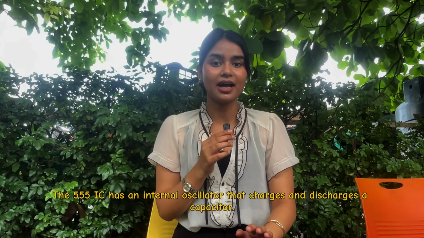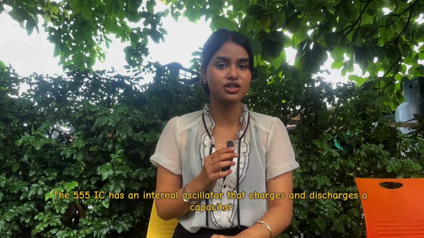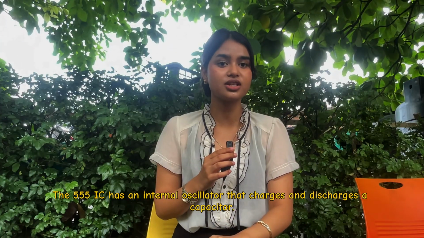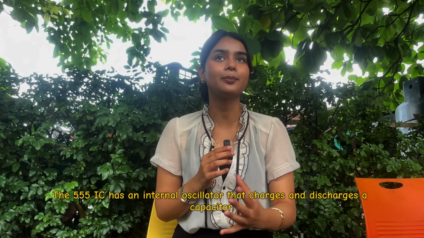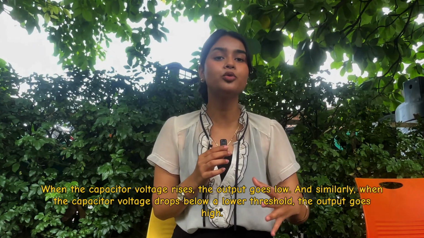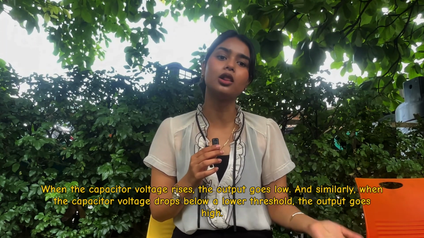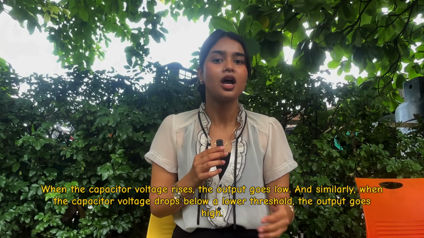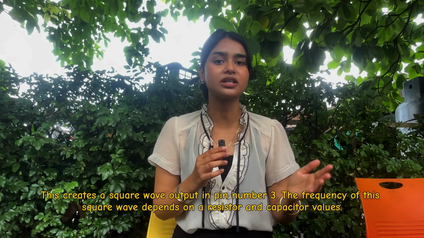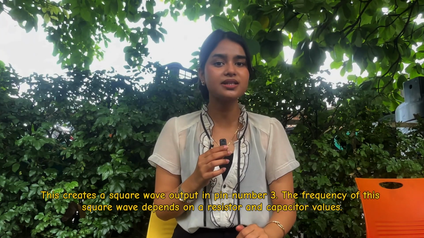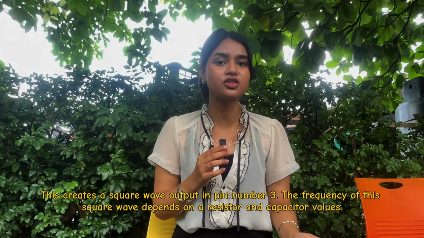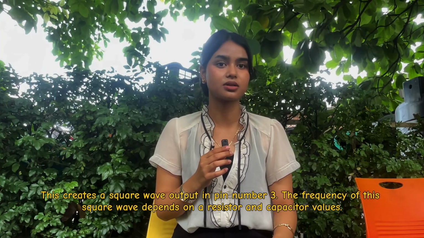The 555 IC has an internal oscillator that charges and discharges a capacitor. When the capacitor voltage rises, the output goes low. And similarly, when the capacitor voltage drops below a lower threshold, the output goes high. This creates a square wave output at pin number 3. The frequency of this square wave depends on the resistor and capacitor values.